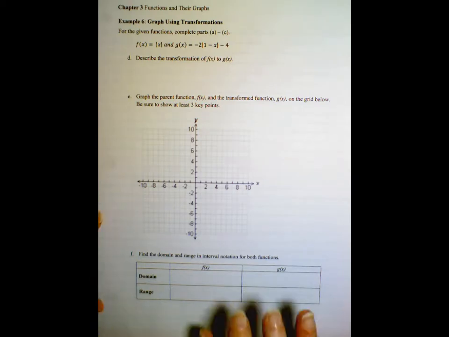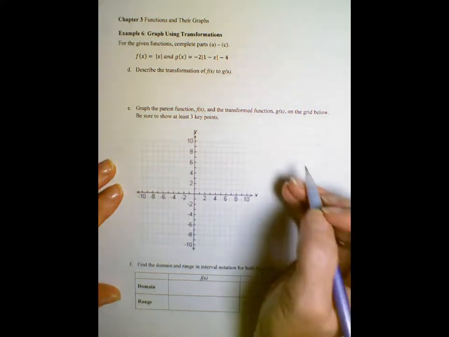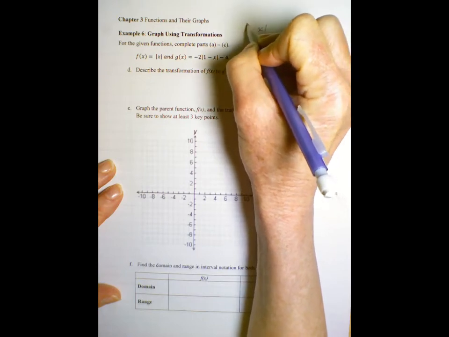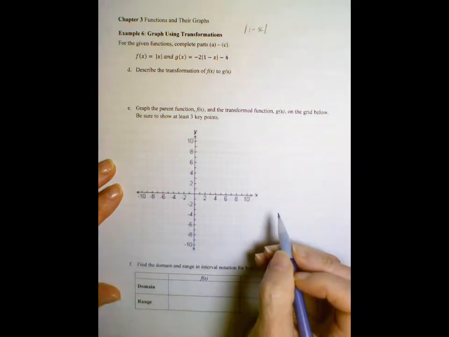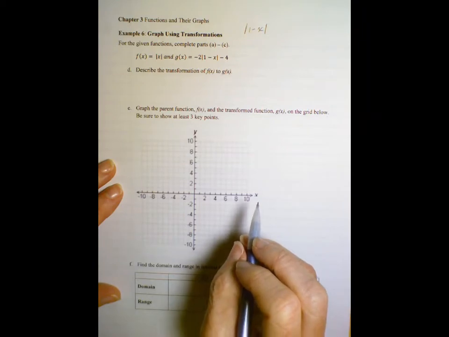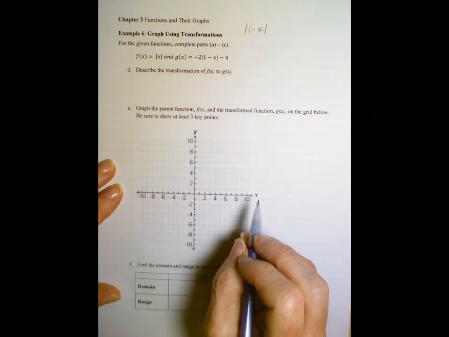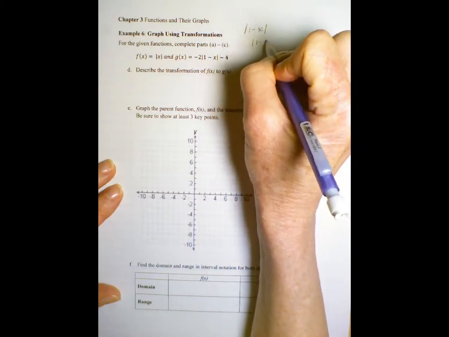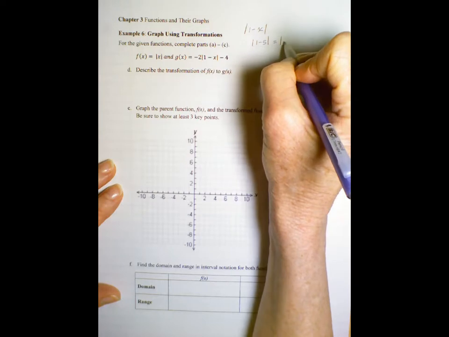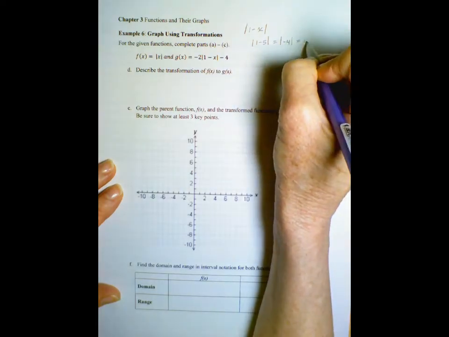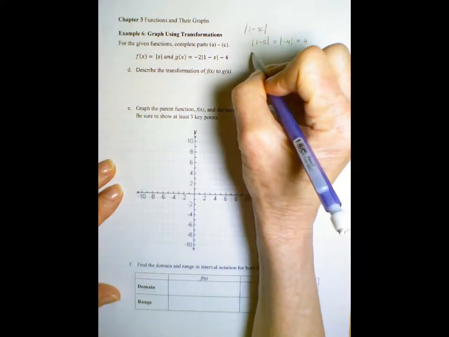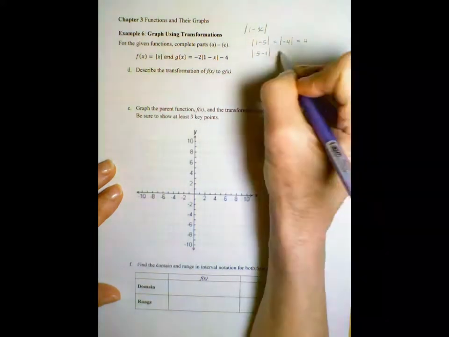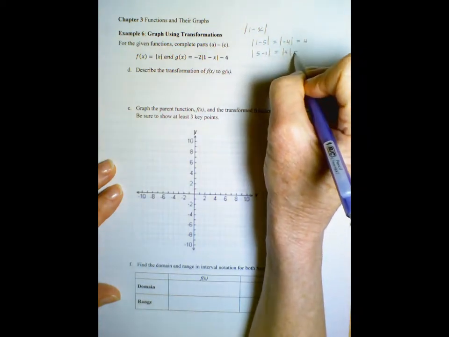So before we go any further, let's talk about what that might mean if we had 1 minus x inside the absolute value. Is there another way we could write that where we could understand it as our horizontal shift? Well, let's just put a number in there. What if we had 1 minus 5? Then that would be the absolute value of negative 4, and that would be 4. How would that be different if we switched the places and we put 5 minus 1? Well, that would be the absolute value of 4, which is also 4.